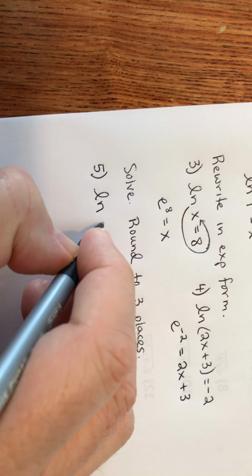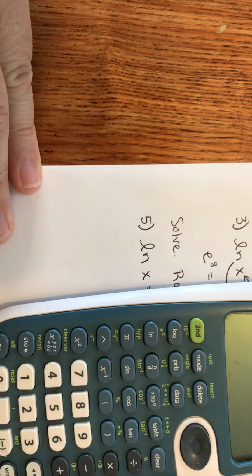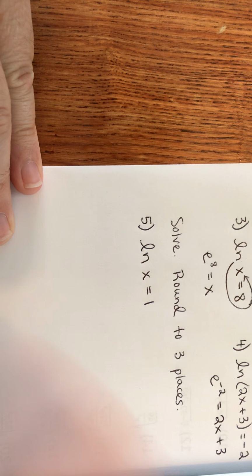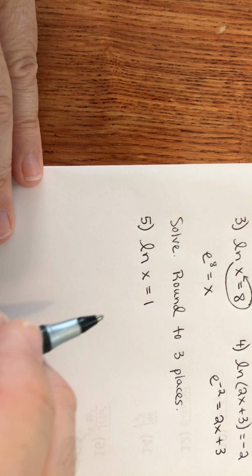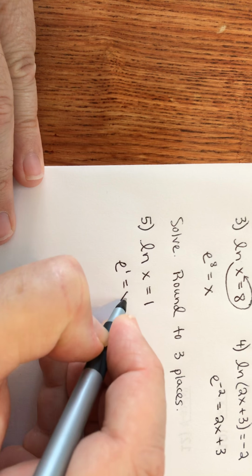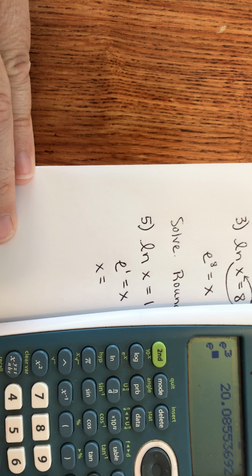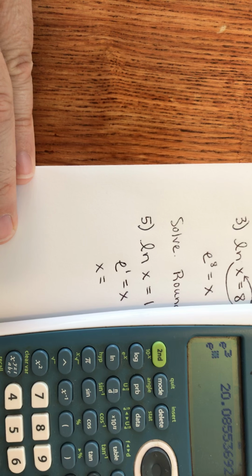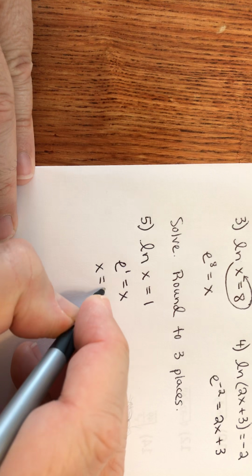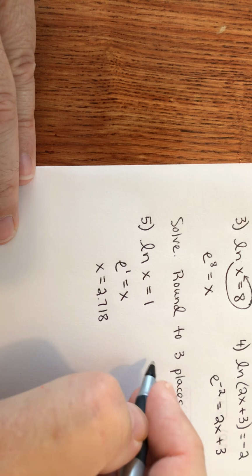All right, so as an example, suppose we had natural log of x equals 1. Well, I can't type that in my calculator the way it is because I can't do natural log of x. If that was a number, I could do it, but it's not. So anytime it's in one form and you can't solve it, write it in the other form. So e, around the world, e to the first equals x. So x equals, now it says round to 3 places. I'm going to get my calculator, second ln, because the e is above the ln. So e to the first is 2.718. Now that's just an approximate answer. The exact answer, x is equal to e.